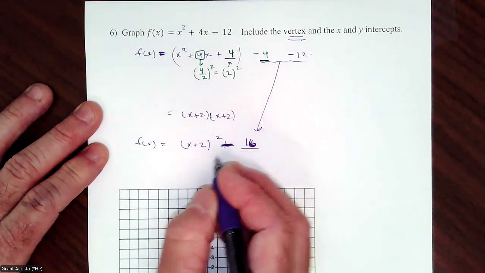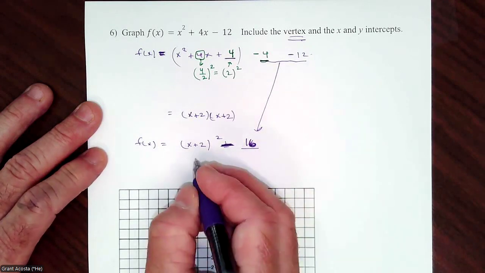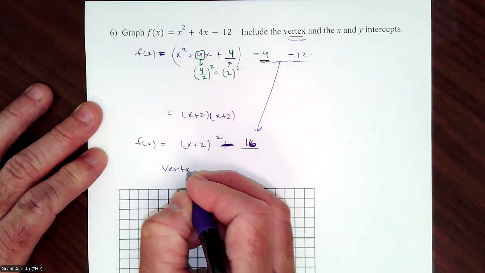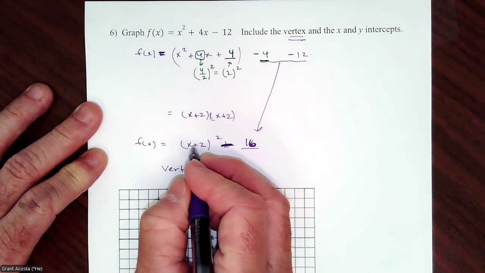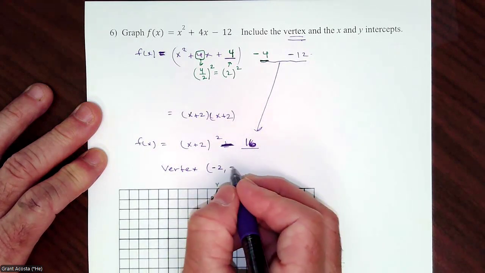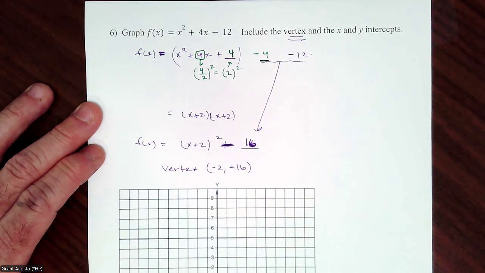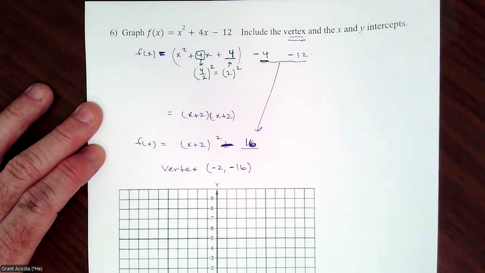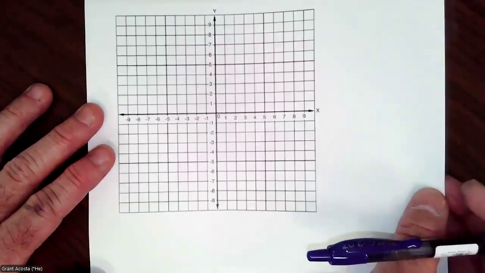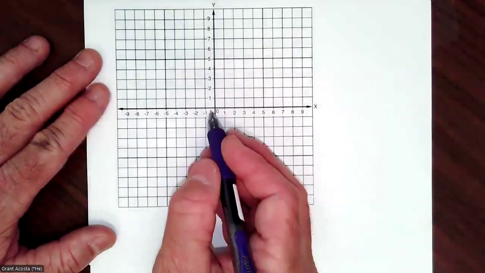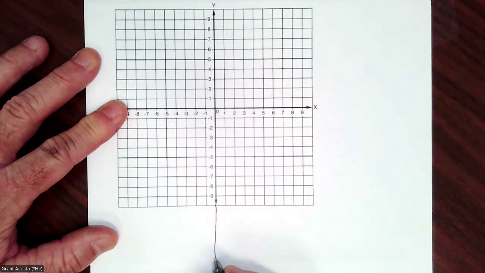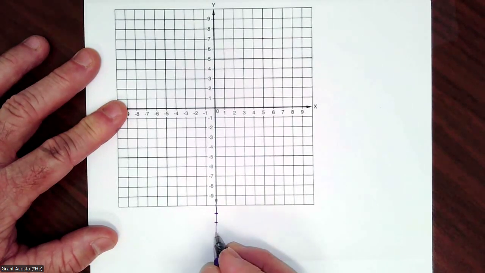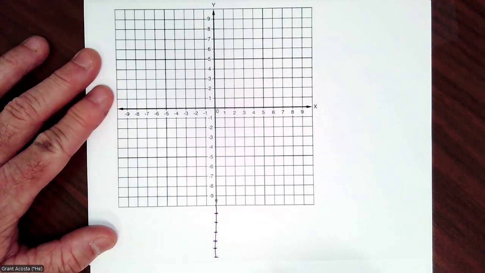Okay, now with our practice from before, I can see the vertex of this parabola. What makes this 0 is negative 2. If x was negative 2, this whole thing would be 0, and what I end up with is minus 16. So my vertex is negative 2, negative 16. My scale only goes down to negative 10, so maybe we'll extend this here: 11, 12, 13, 14, 15, 16. Negative 2, negative 16 is right here.